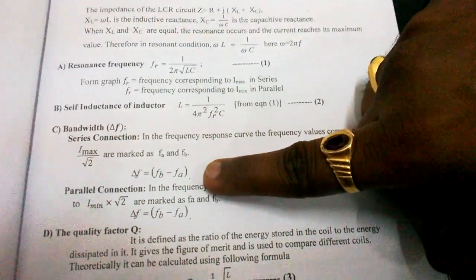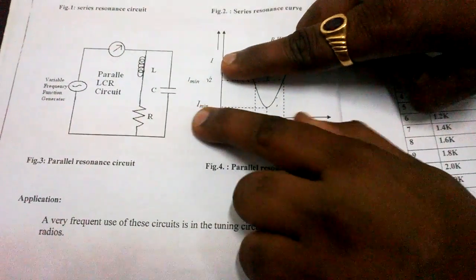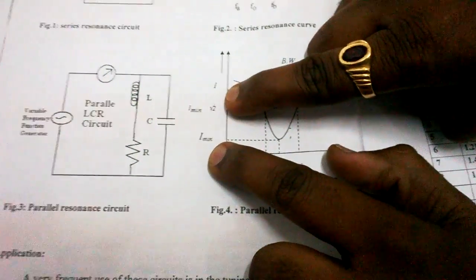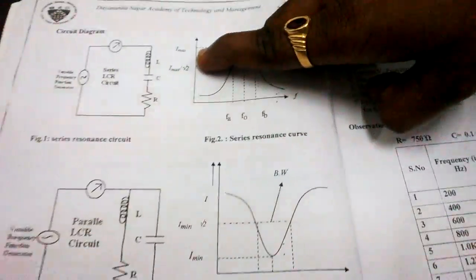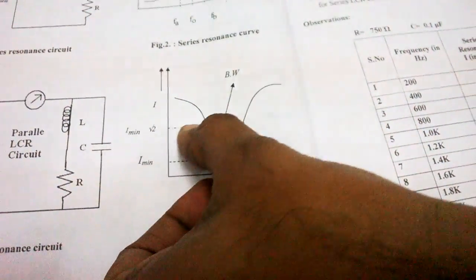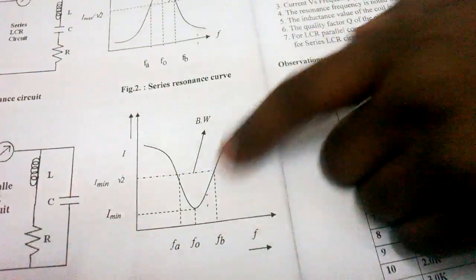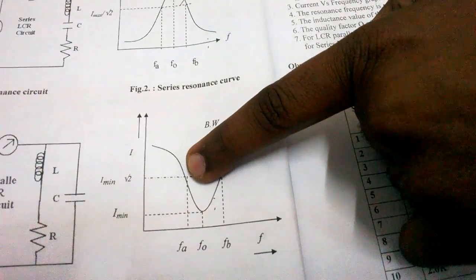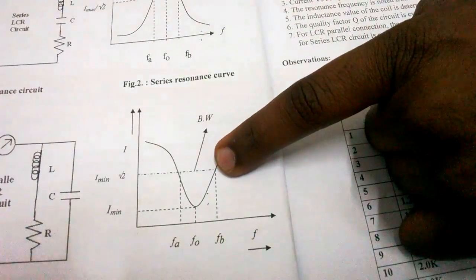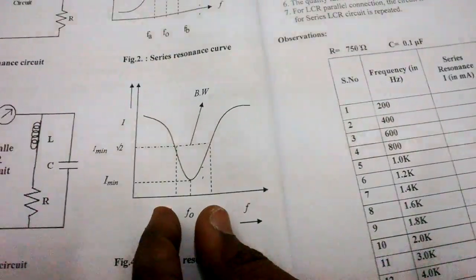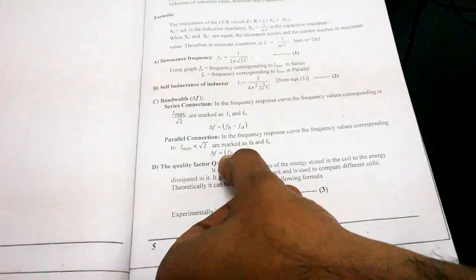Next, bandwidth. How can we calculate bandwidth in the parallel combination? Here I minimum is multiplied by the square root of 2, whereas in the series case it was divided by square root of 2. Multiplying by square root of 2, we get a value somewhere here, and if you draw the line, it cuts the curve at two points. The lower one we call the low frequency and the other the high frequency. The difference between these two frequencies is the bandwidth.